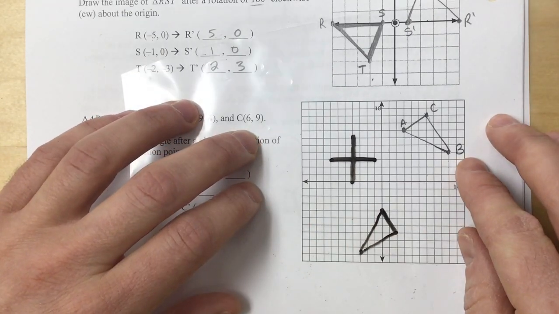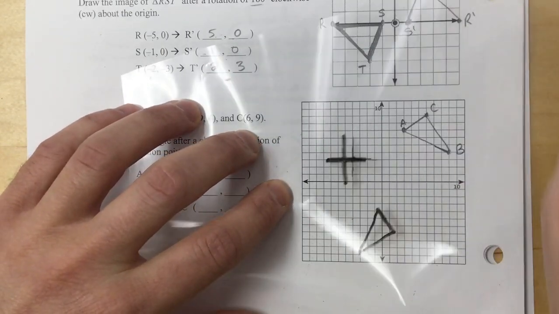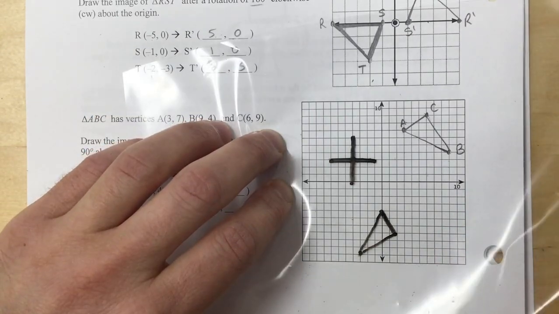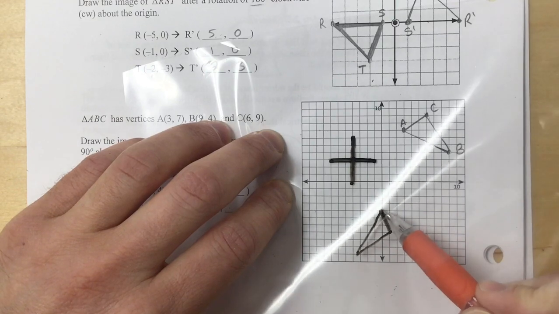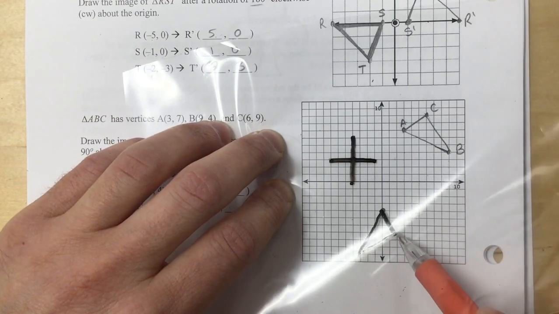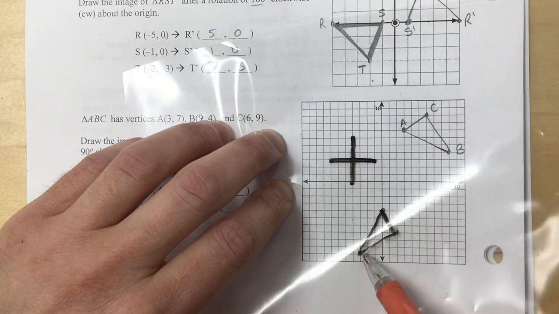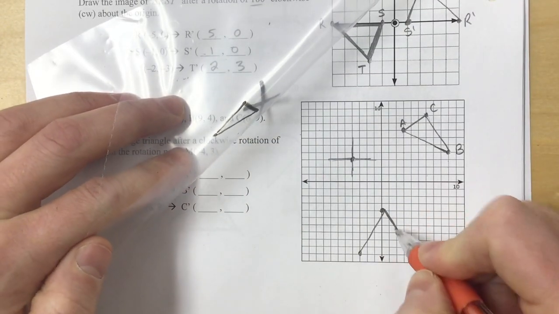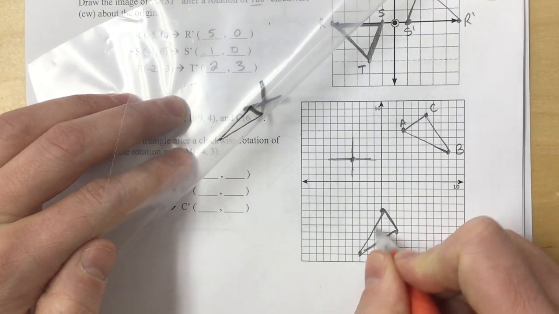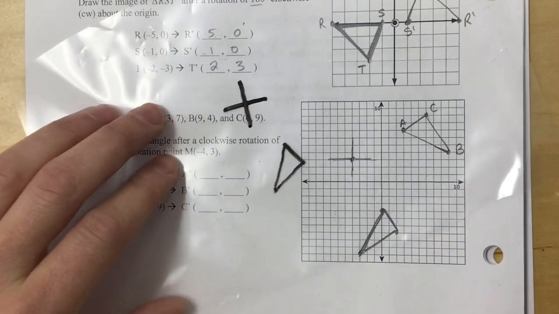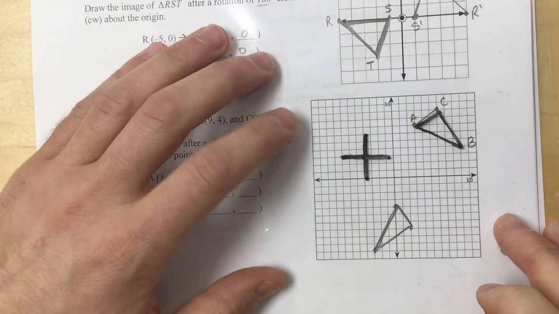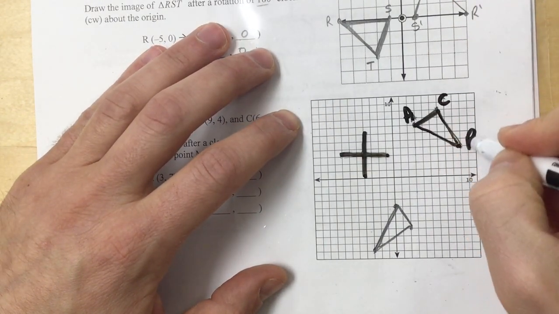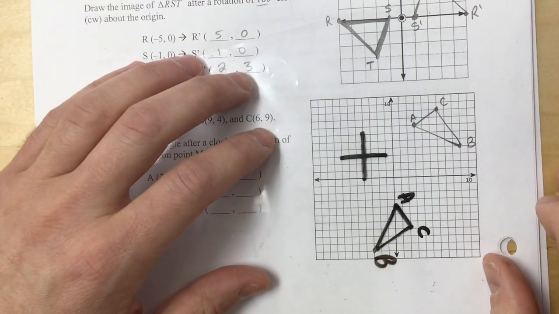Boom. Okay? And here's where you kind of have to flip back and forth. Let's figure out, looks like A prime. Looks like one there, and looks like one there. Okay. Now, you can also A, C, and B. So when we rotate it, where do those points end up?